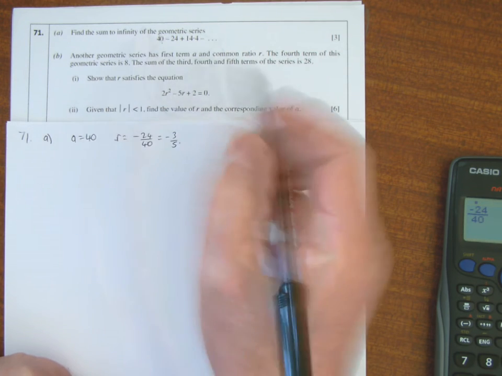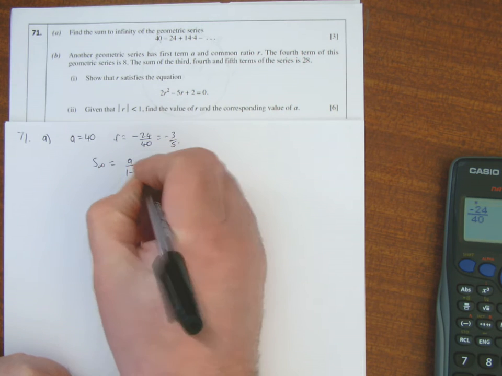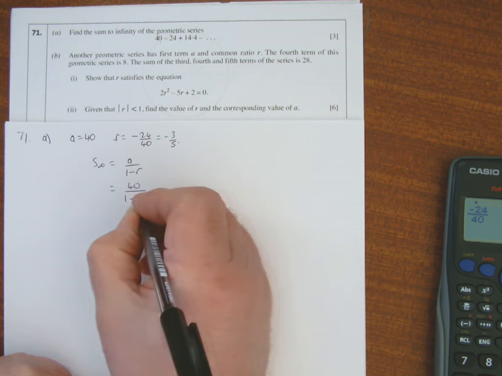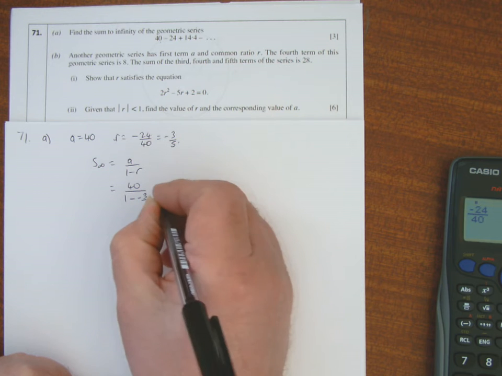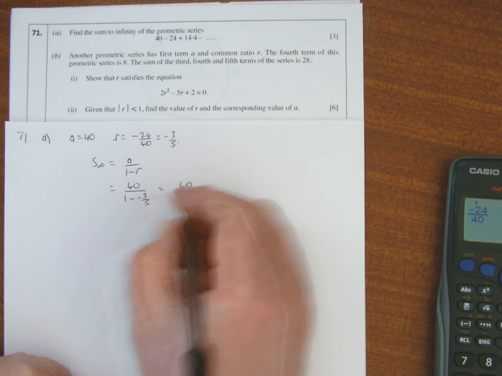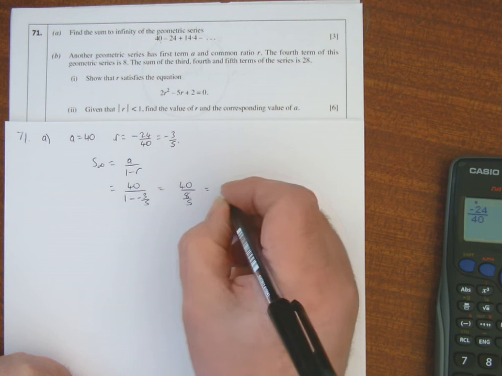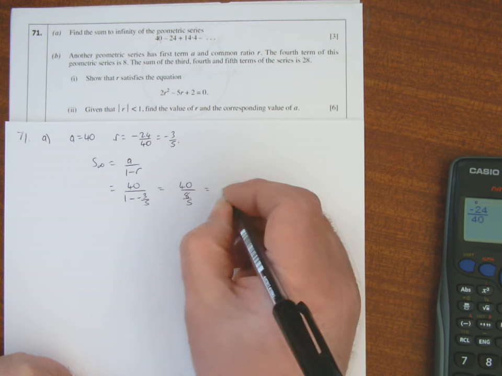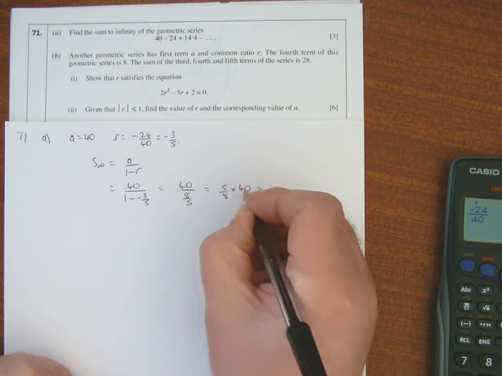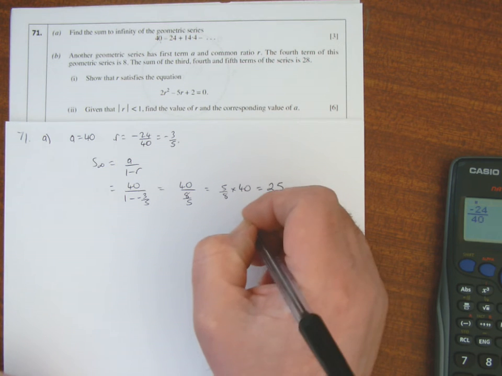And I want the sum to infinity, so the formula for sum to infinity is A over 1 minus R. So that's 40 divided by 1 take away minus 3/5, that's 40 shared by, double minus there, so that's 1 and 3/5, which is 8/5. The 8/5 flips up to 5/8 times 40, and 8 and 40 goes 5, 5 5s, 25.